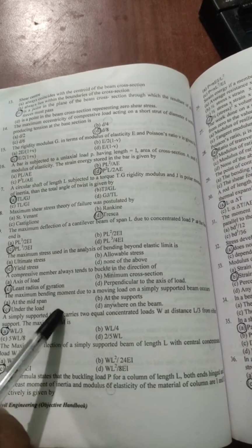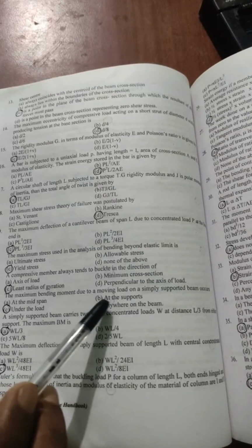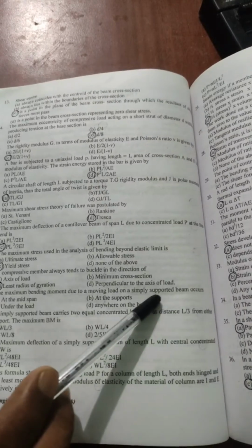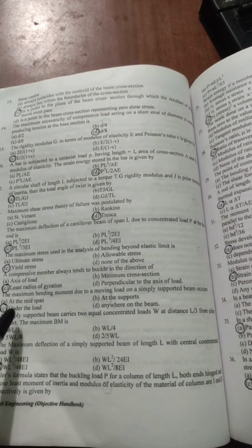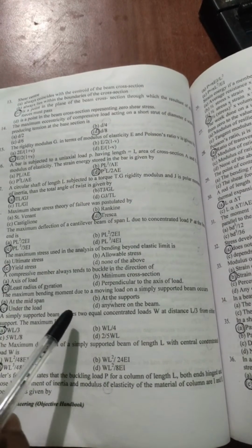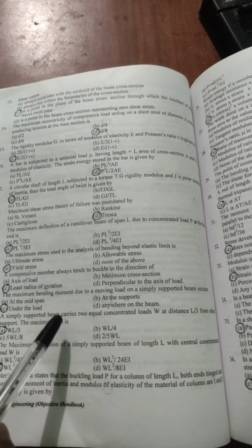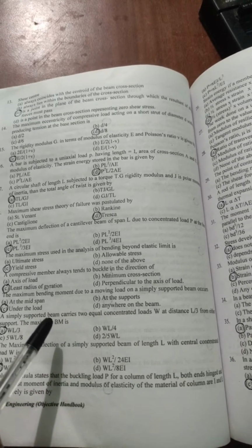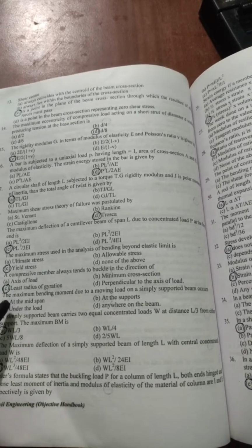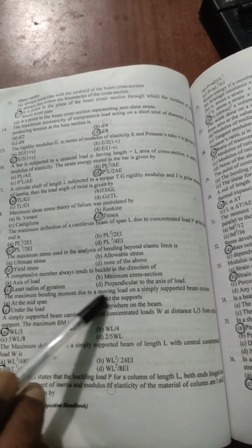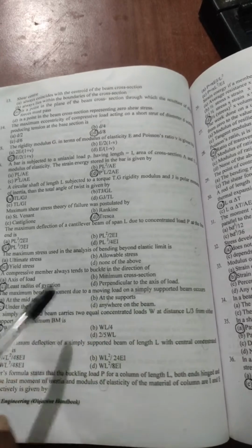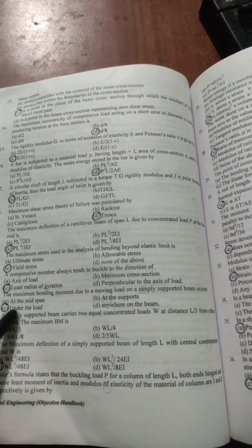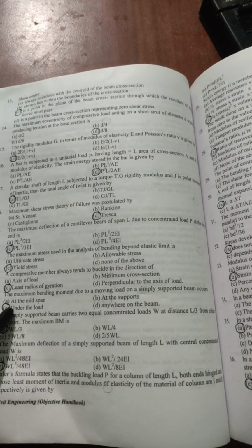The maximum bending moment due to a moving load on a simply supported beam occurs under the load.